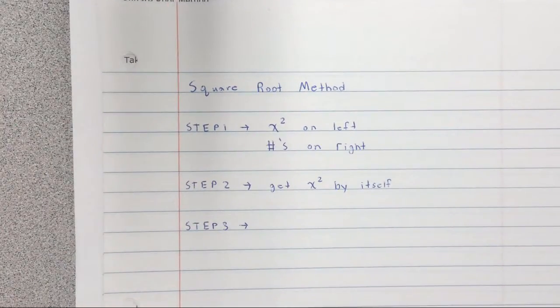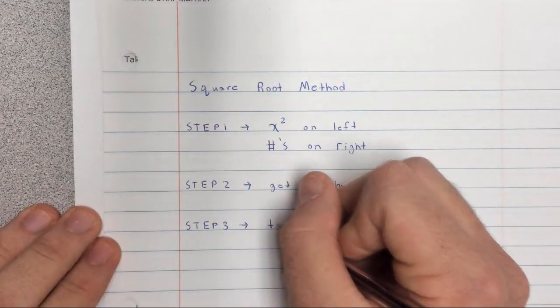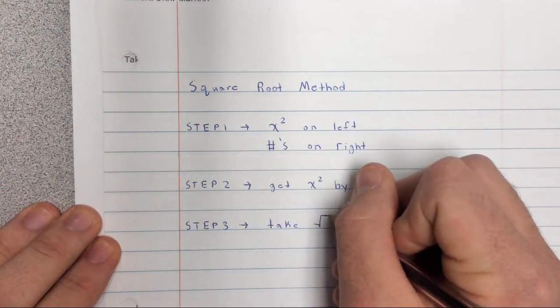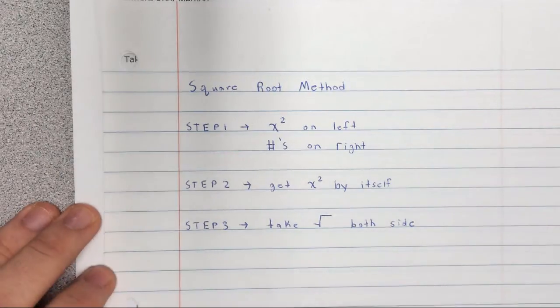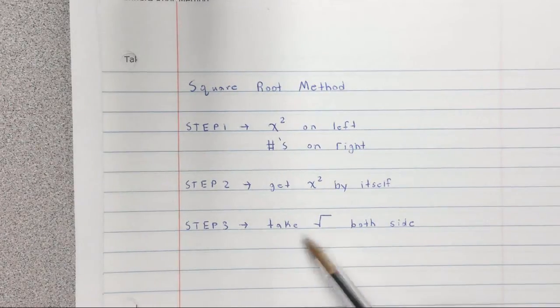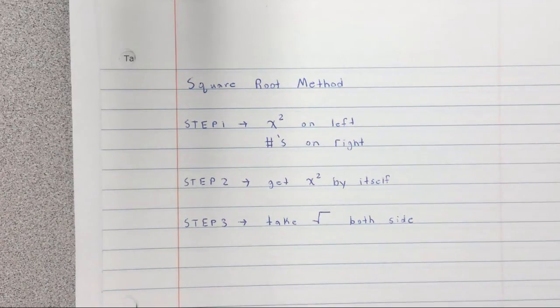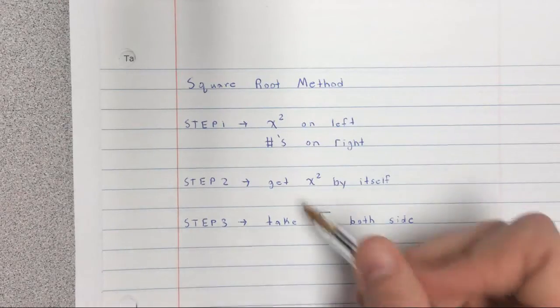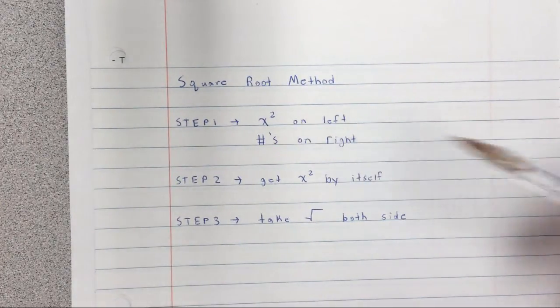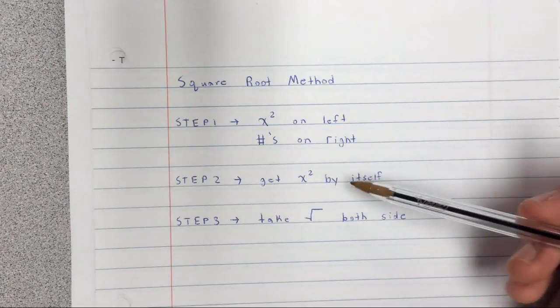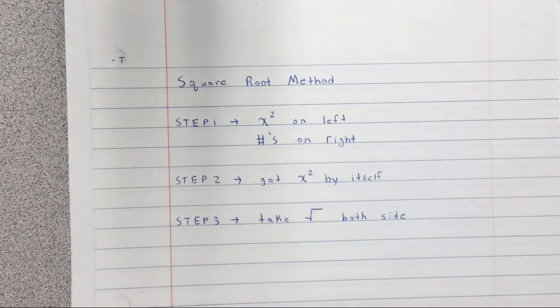Step 3, I take the square root of both sides. Now if you're like, Mr. Veenstra, why didn't you write square root? I did. Remember that this is the symbol for square root. Don't confuse the little 2, which is squaring something, with the symbol for square root. Right? So just to recap, I get x squared on the left, my numbers on the right. I get x squared by itself. I only want x squared, and then I take the square root of both sides. And really that's all you do for the square root method. We'll see it here in just a minute.